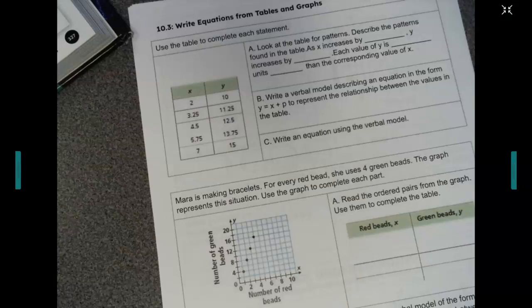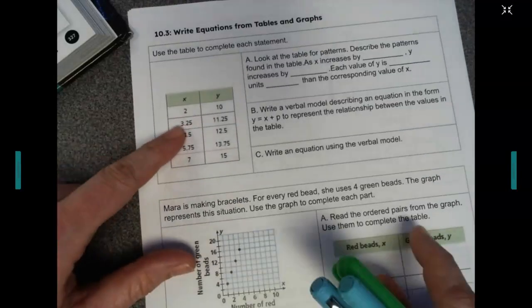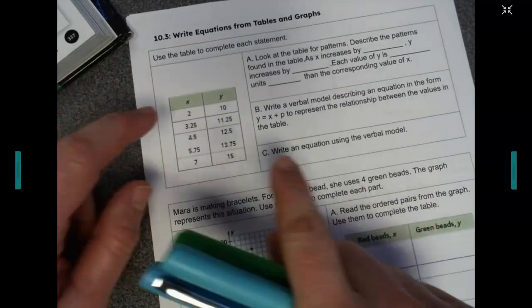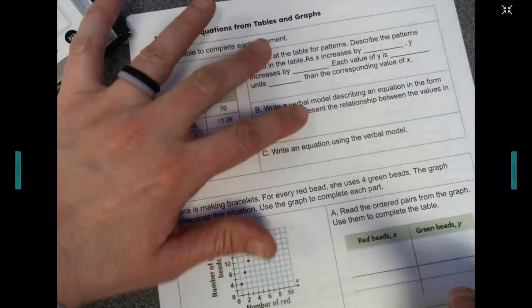This is Module 10, Lesson 3, Write Equations from Tables and Graphs. So we're going to take those types of things that we've been doing in this lesson, like taking the equations, and we're going to look at them in tables and graphs this time. So we're still looking at the independent and dependent variables. Let's take a look at the first one. So we're going to take this right here to complete these three things.